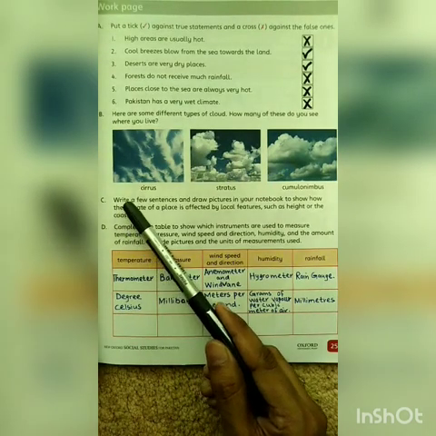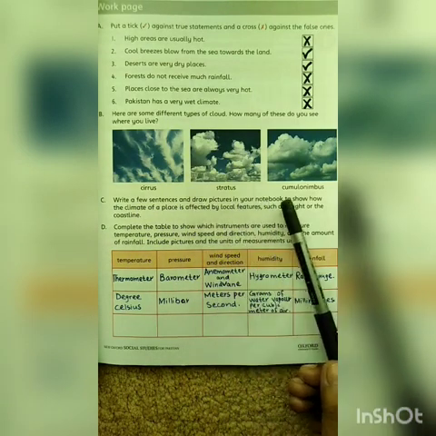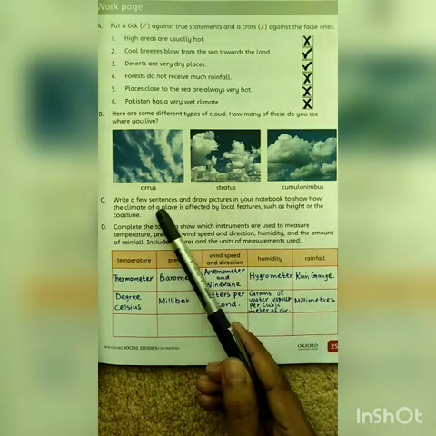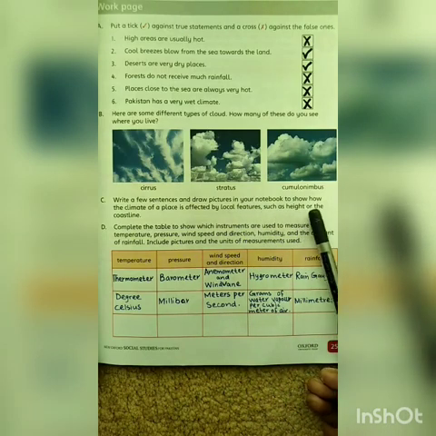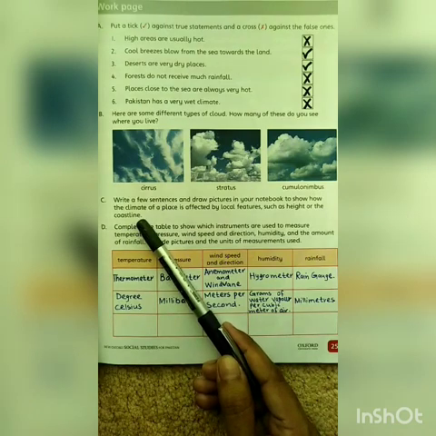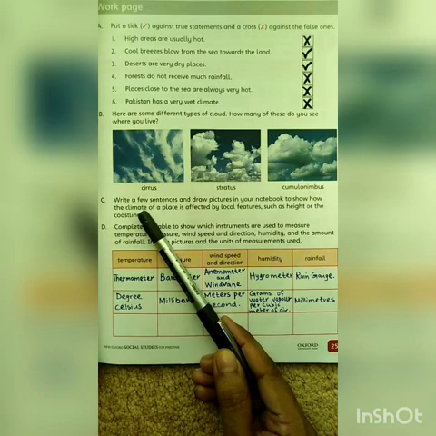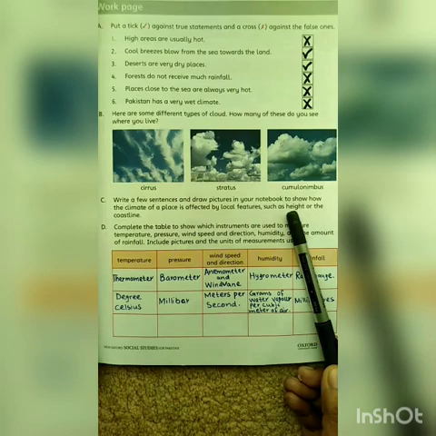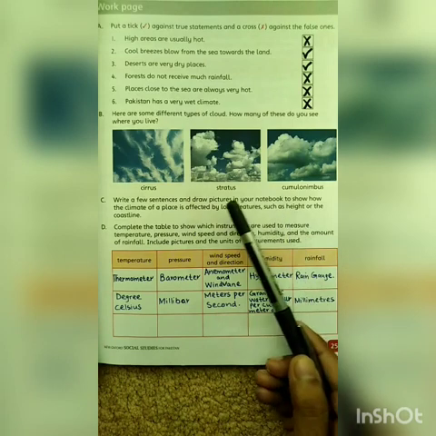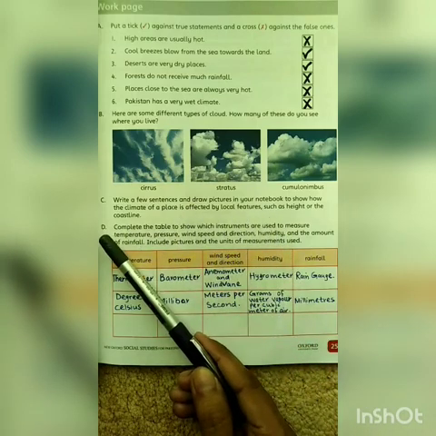Question C is, write a few sentences and draw pictures in your notebook to show how the climate of a place is affected by local features such as height or the coastline. So here, in this question, you have to write down a few sentences on how climate is affected by the local features such as height or closeness to the sea. And you will also draw pictures of it in your notebook. Students, you will do this by yourself. Moving towards the next question.